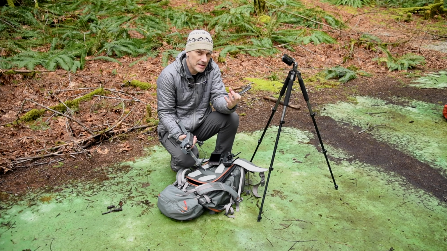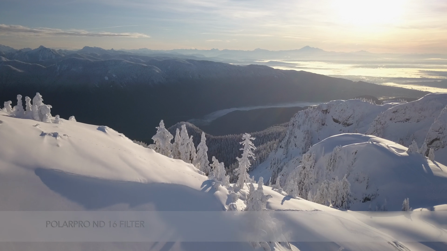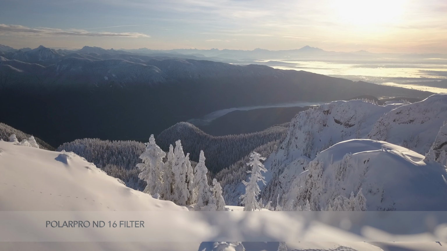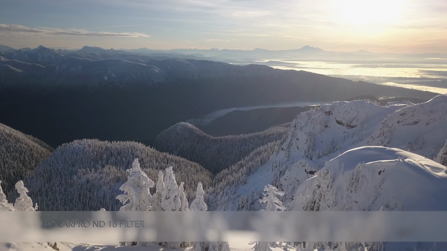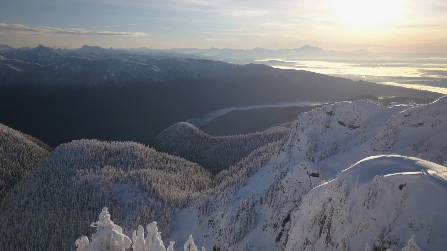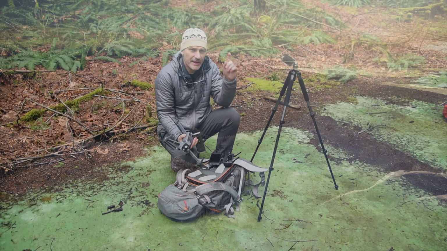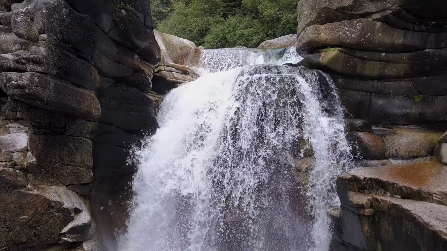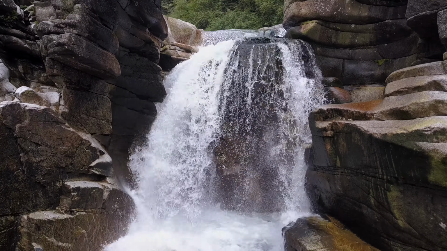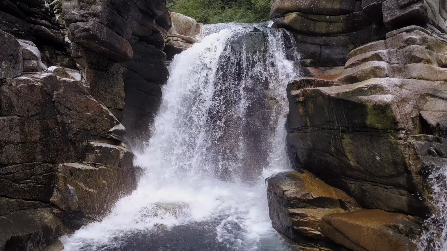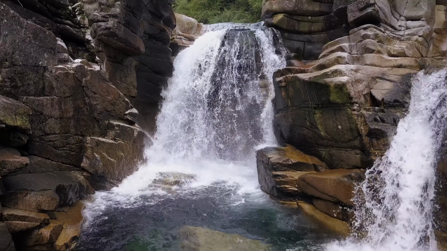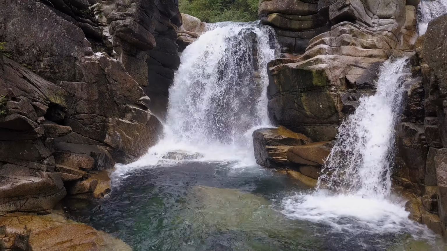And when you have really sunny conditions, or even conditions like today where it's quite bright, it's very difficult to get that shutter speed down low enough so that it creates that nice smooth video. Here's an example of a waterfall that I photographed at 1/1000th of a second. As you can see, it's a little bit choppy, and that's because I forgot to bring my ND filters that day.